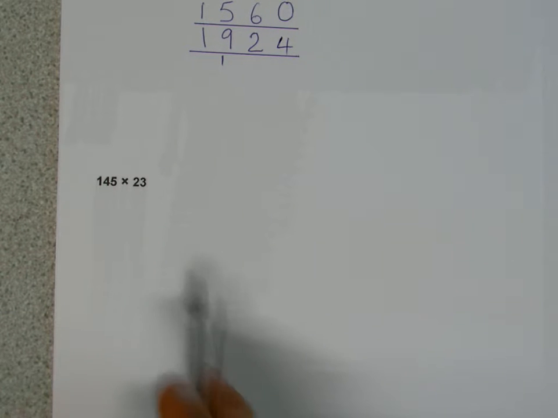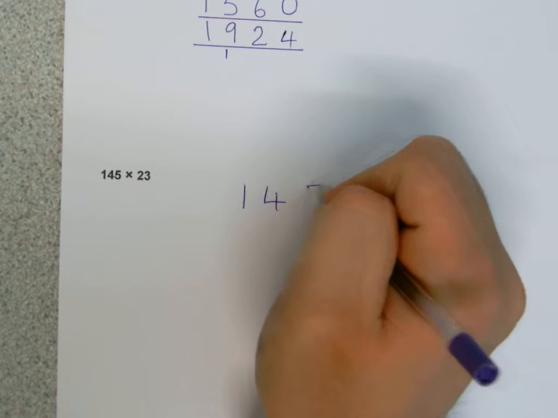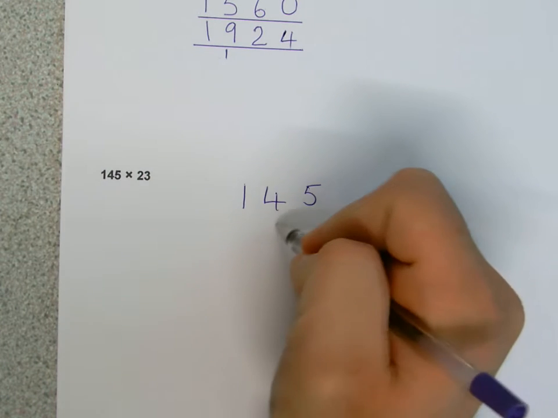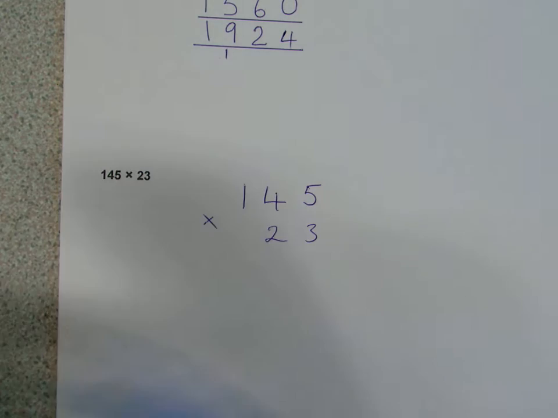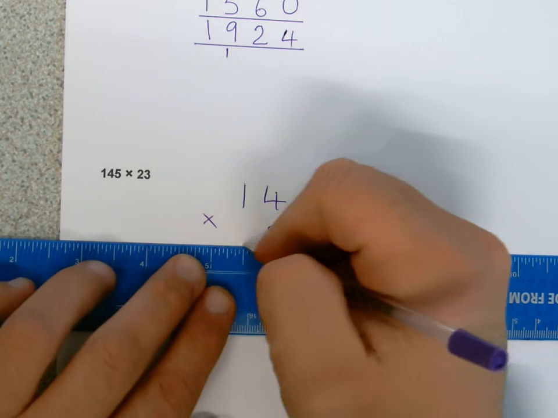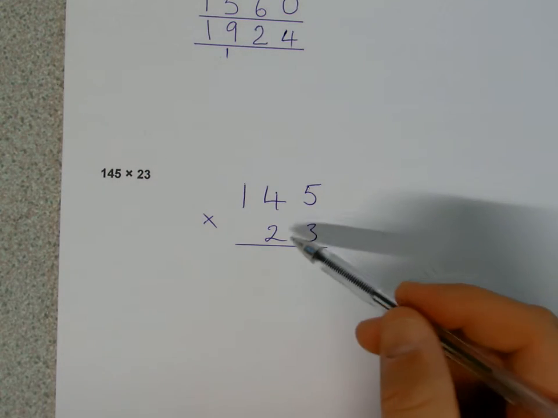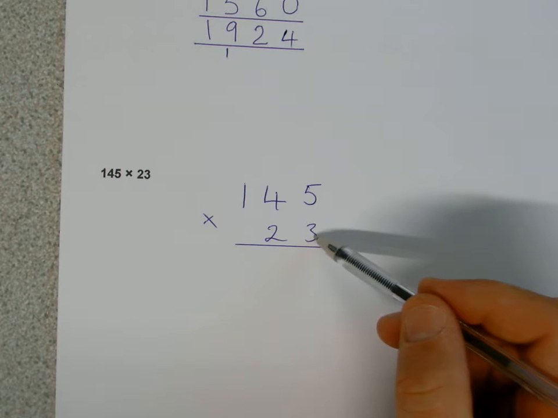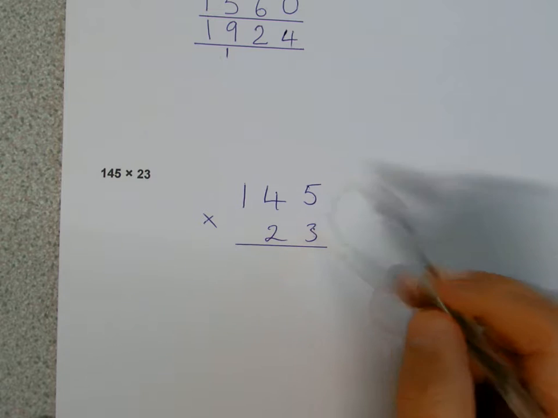Okay, let's go on to the second problem. Multiplication here. So this time we've got a 3-digit by 2-digit. Again, put the bigger number on the top. I'm going to draw a single line. And just like last time, my focus is going to be on the 3 to start with. So I'm going to do 5 times 3, which is 15.